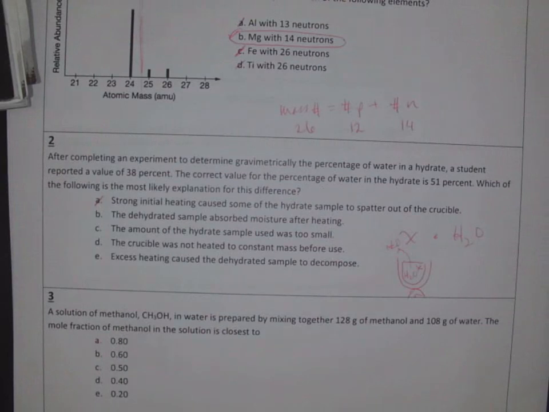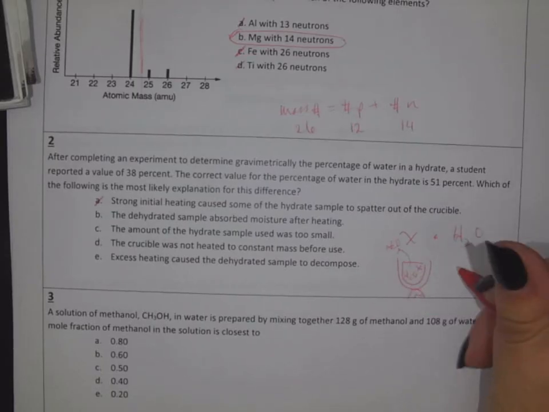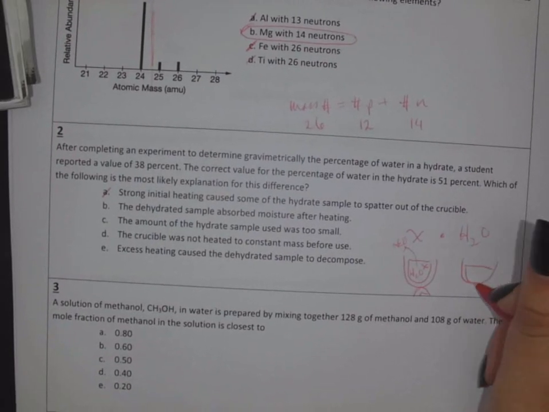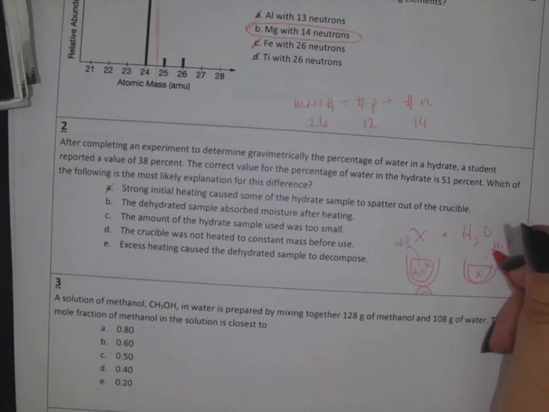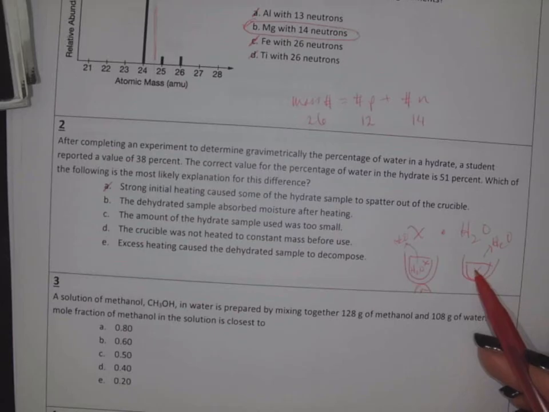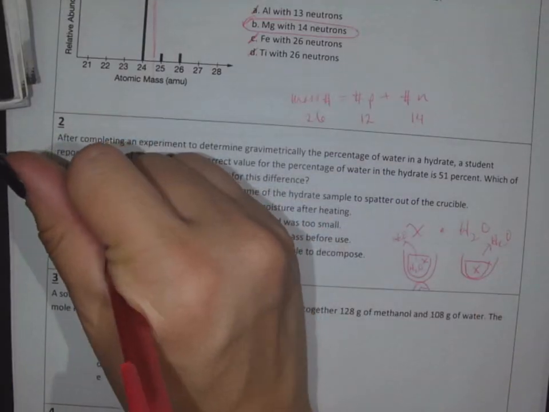The dehydrated sample absorbed moisture after heating. Same idea. If we absorb water, we would have perceived it as hydrate that was left in here. The idea is that when we're done heating, we're supposedly left with the anhydrous solid and all the water would have left already. So if something got back in here and made this weigh way more, that would have incorrectly given us the perception that this was more and that was less. So that would give us a lower one.